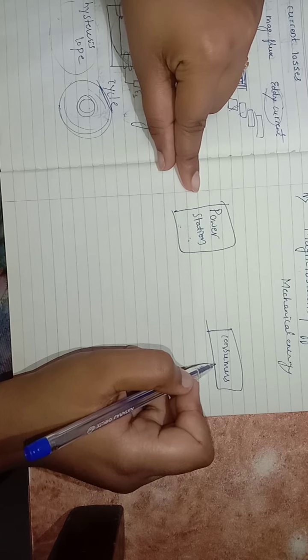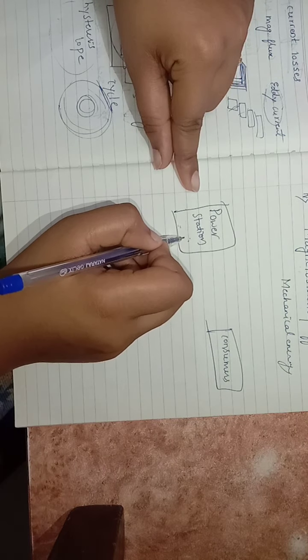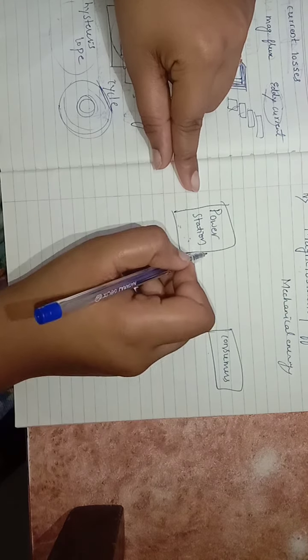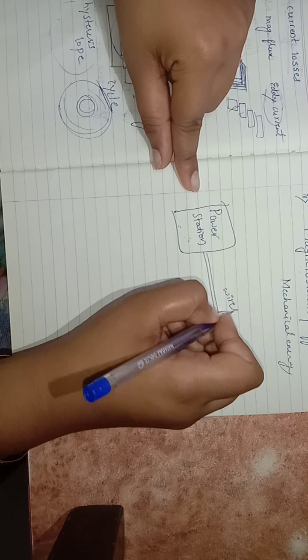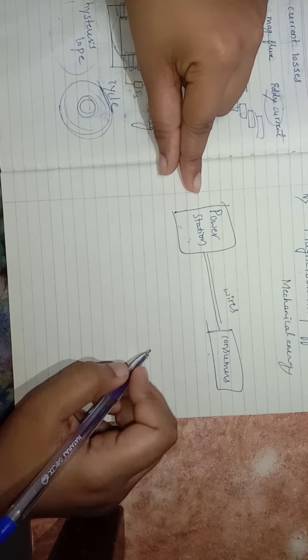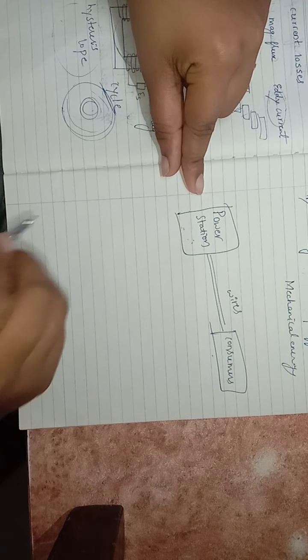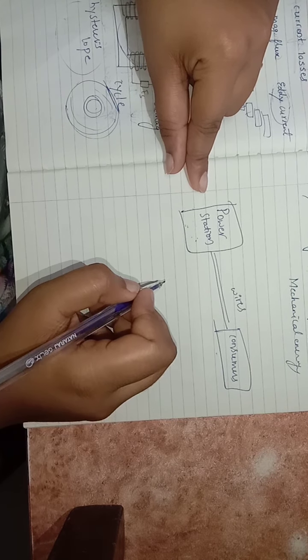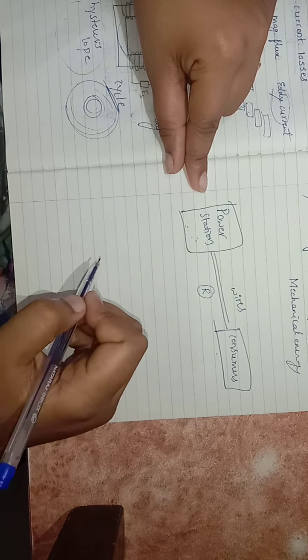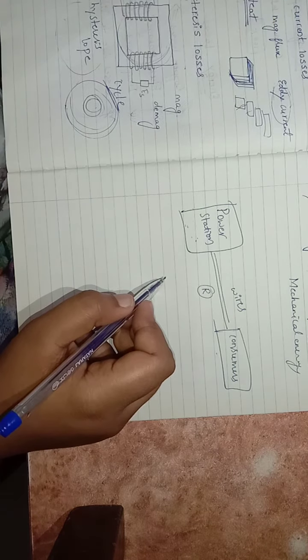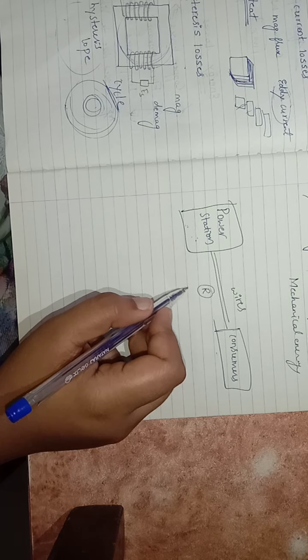We want that energy. So from that power station to consumers, the electric energy is passed in the form of what? Wires. Yes or no? In the form of wires only we are having. But what we have to think now, these wires are having the resistance R. Yes or no? They are made of copper. So they are having the resistance R.